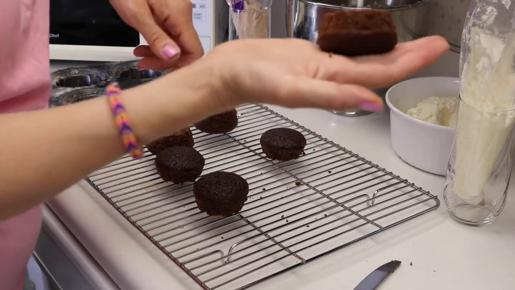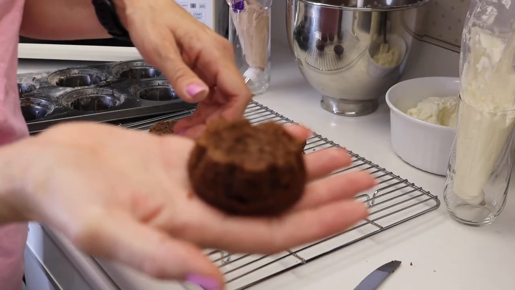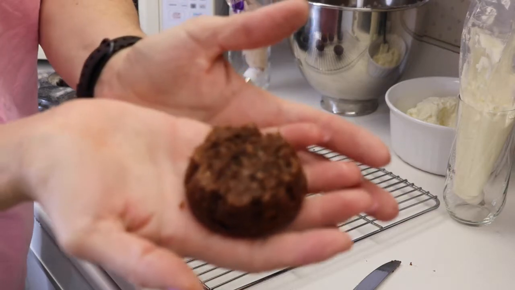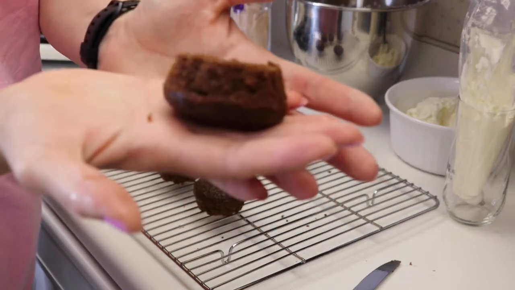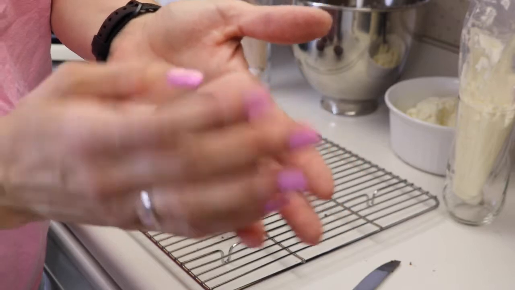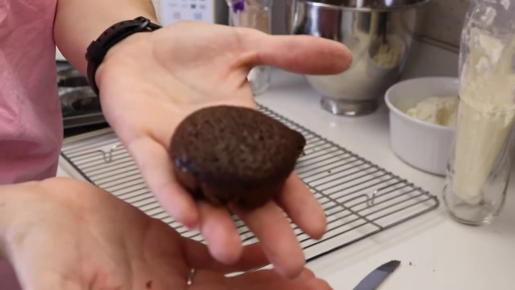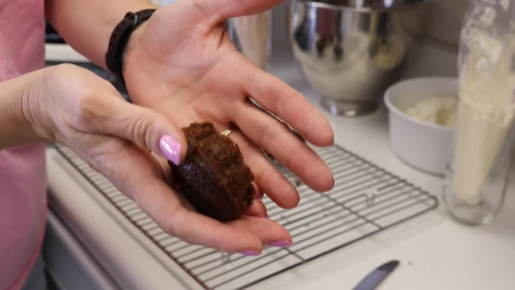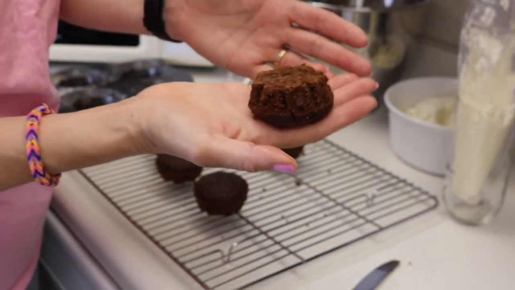I was hoping it would have kept some of the design in from the pan. Can't really see it. So it almost just looks like a muffin top. Kind of thin too. That's alright.